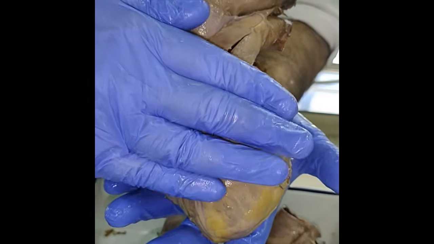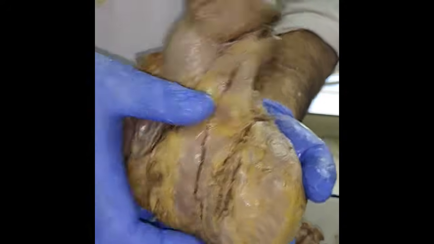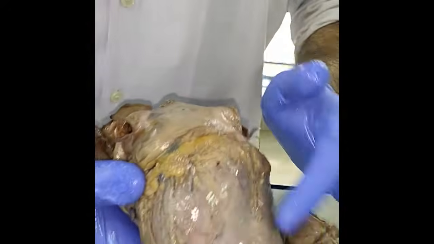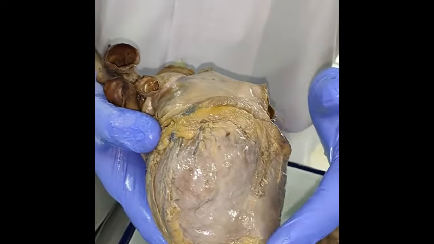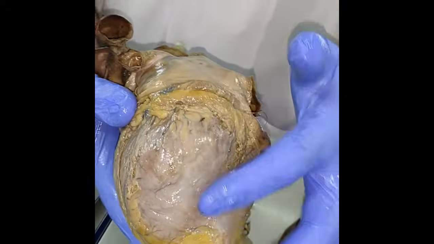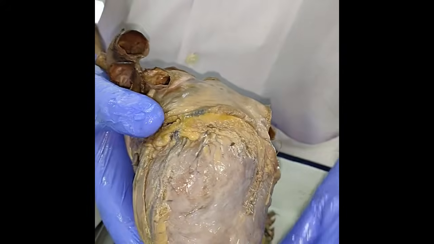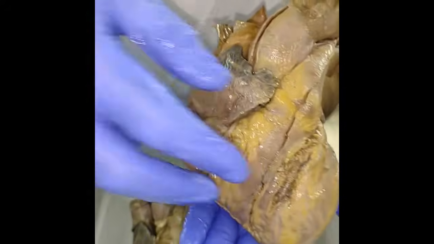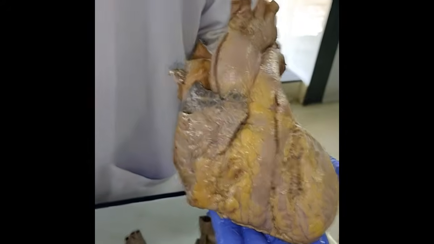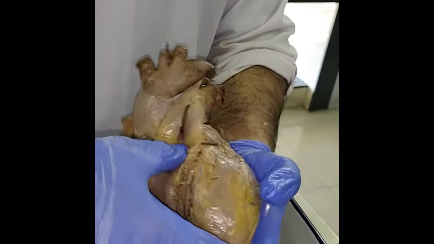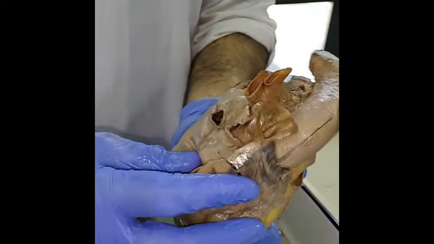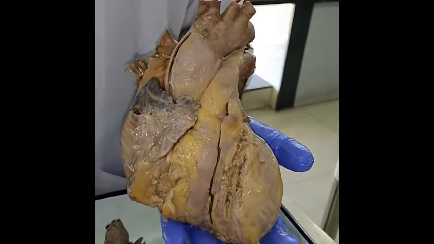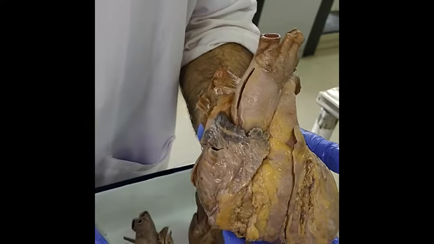Surfaces: anterior or sternocostal surface, left surface, and the diaphragmatic surface, also known as the inferior surface, on which your left palm should be resting. This is the apex of the heart, and this is the base of the heart, which should be pointing towards you, with the apex downwards to the left.